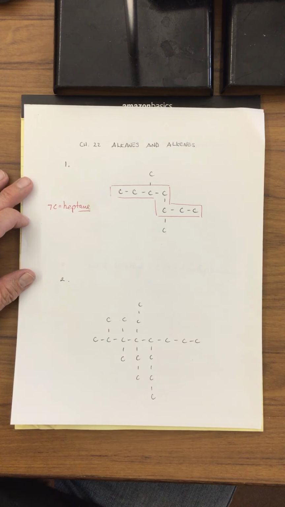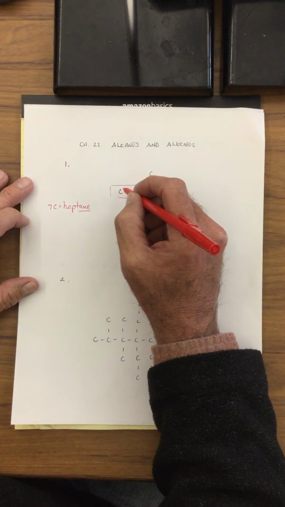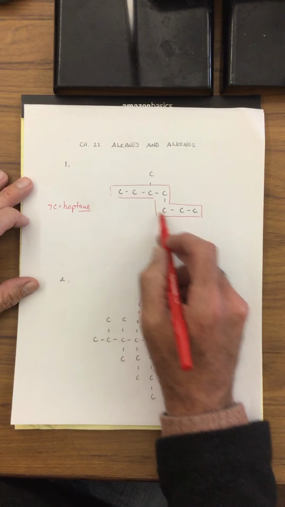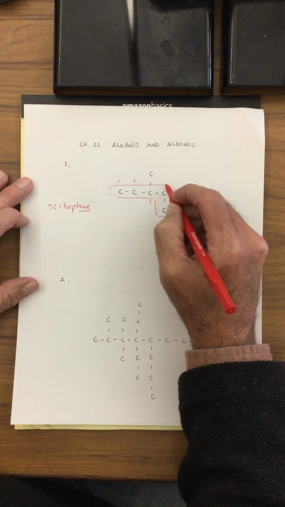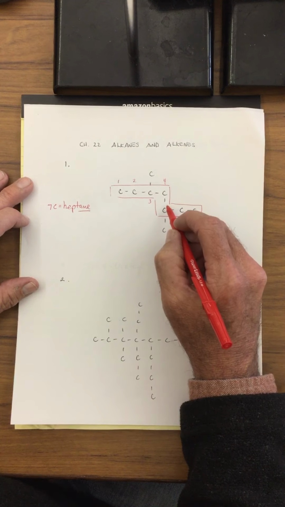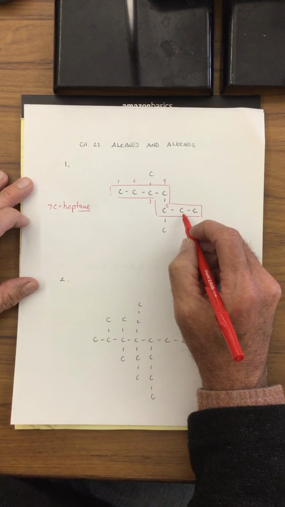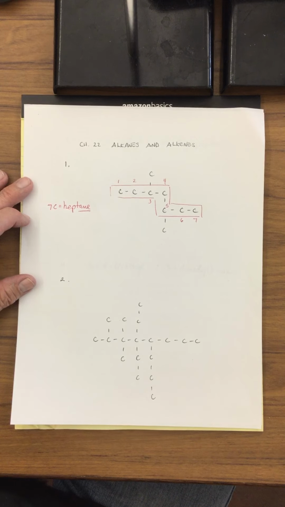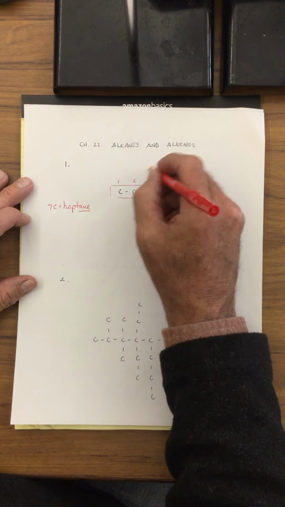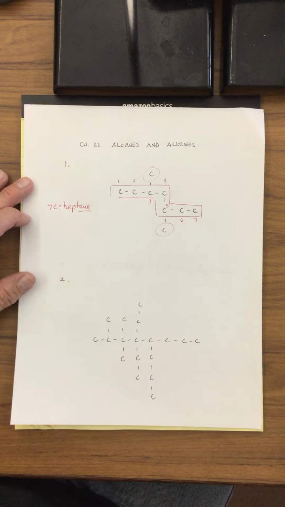Either way, it doesn't matter for this one. So just to make it easier, we read from left to right. I'm going to be numbering these in this order: 1, 2, 3, 4, 5, 6, 7.